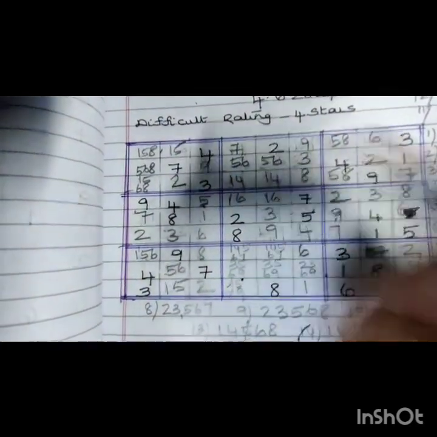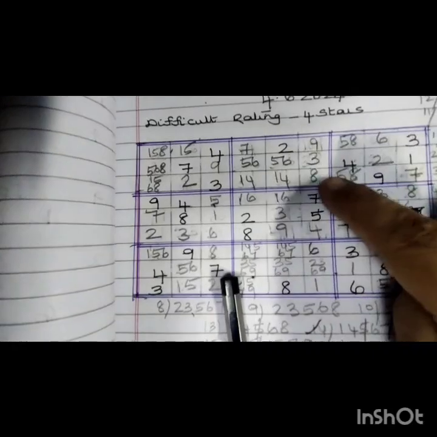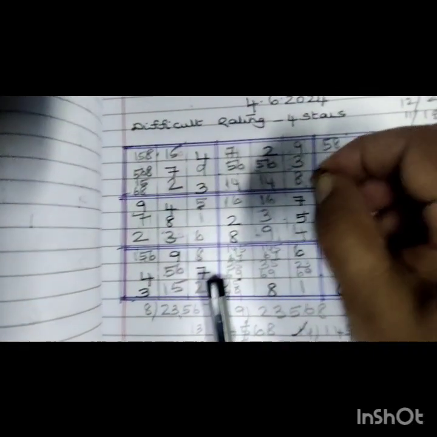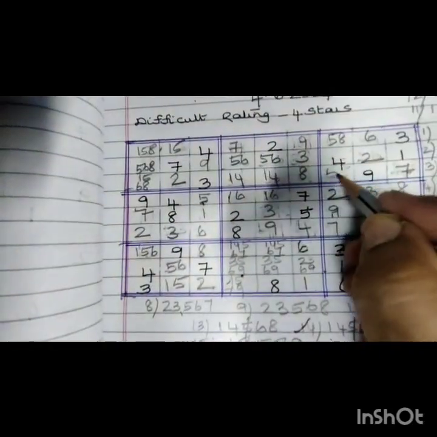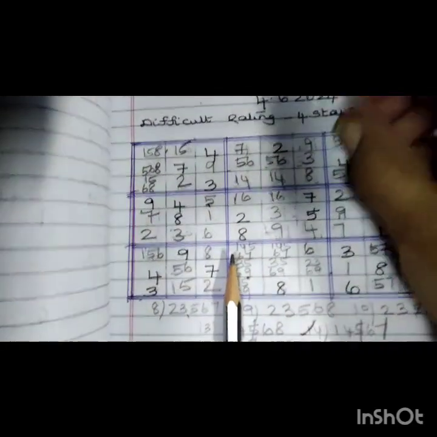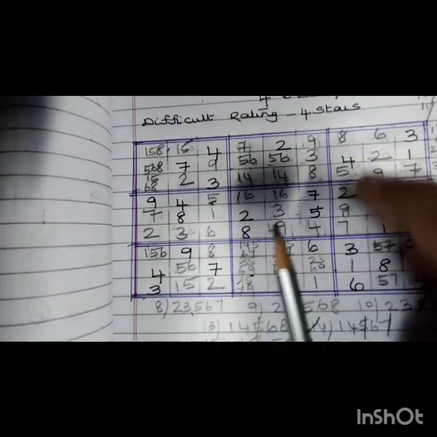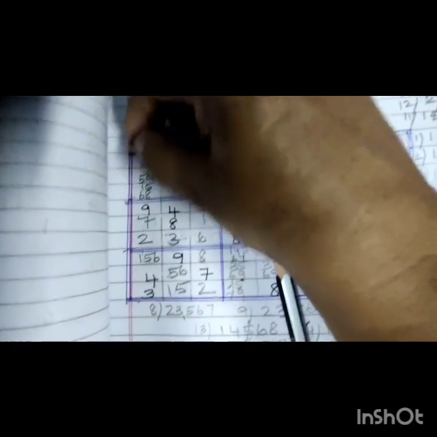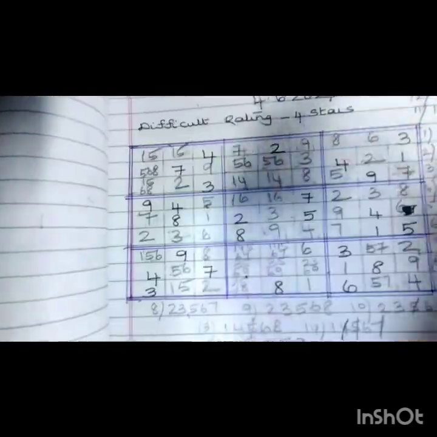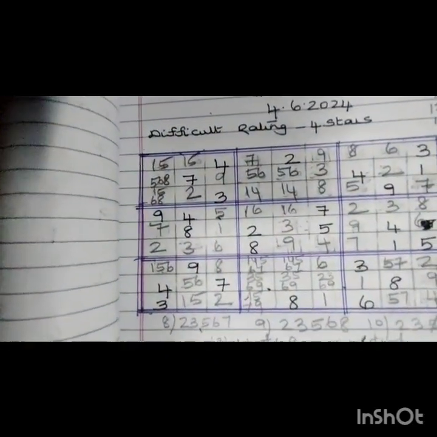So 1, 4, 1, 4 becomes a matching pair. This is 8. So this becomes 5. If that is 5, this becomes 8. If that is 8, this becomes 1, 5. So 1, 5, 1, 5 becomes a matching pair of this box.